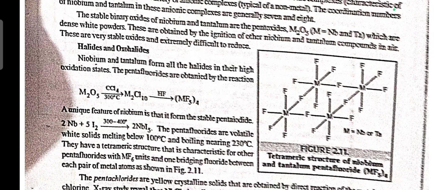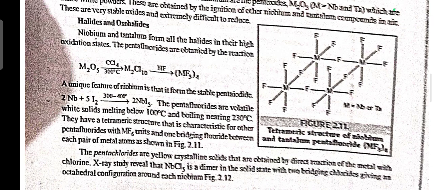These are obtained by the ignition of other niobium and tantalum compounds in air. These are very stable oxides and extremely difficult to reduce. Halides and oxohalides: niobium and tantalum form all the halides in their high oxidation state. The pentafluorides are obtained by the reaction M2O5 plus CCl4 at 300 degrees Celsius gives M2Cl10, then HF gives MF5. A unique feature of niobium is that it forms a stable pentaiodide: Nb plus 5I2 at 300 to 400 degrees gives 2NbI5.